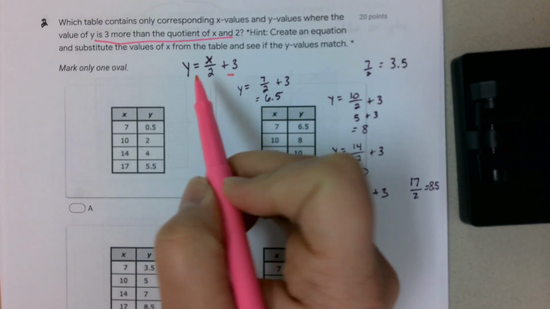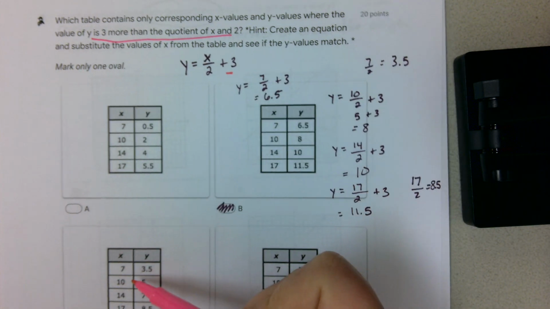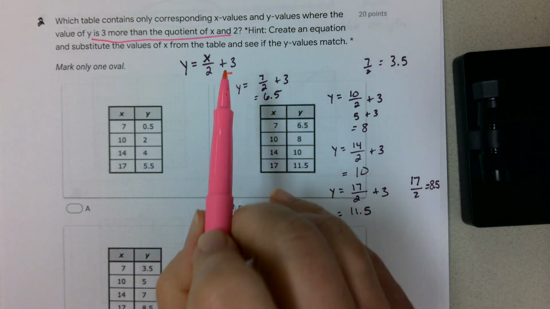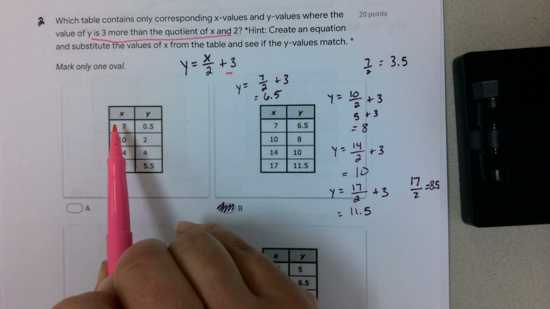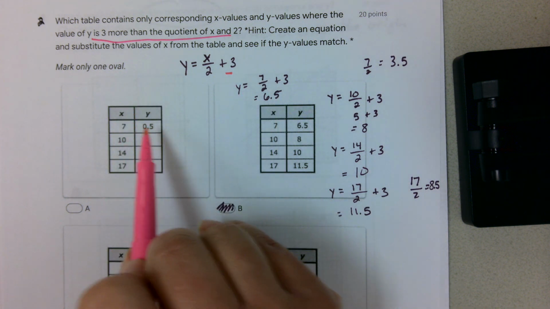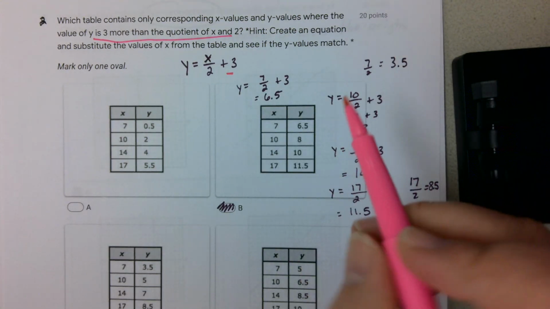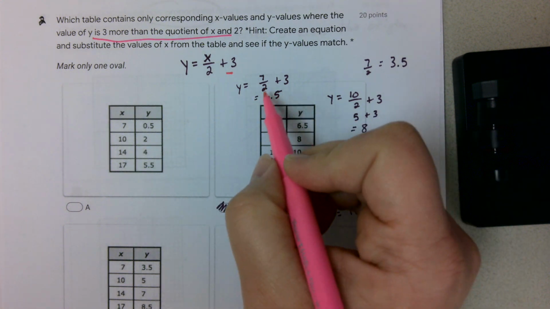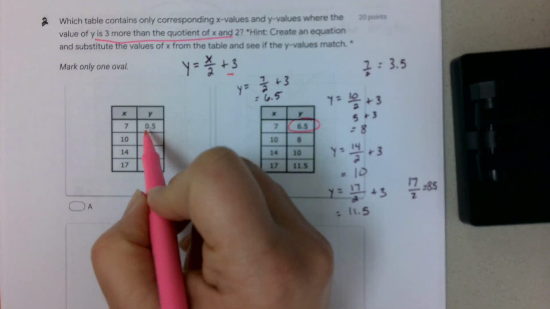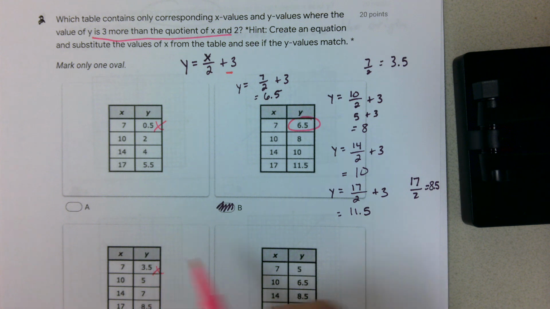Then once I have my equation, all I'm doing, because if you look, these x values are all the same, I'm just substituting the values for x they gave me, and I'm finding out which one has a corresponding y. And really, once you do the first one, this is the only one that has the right y value.